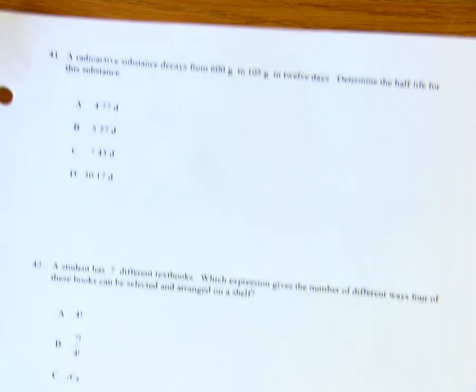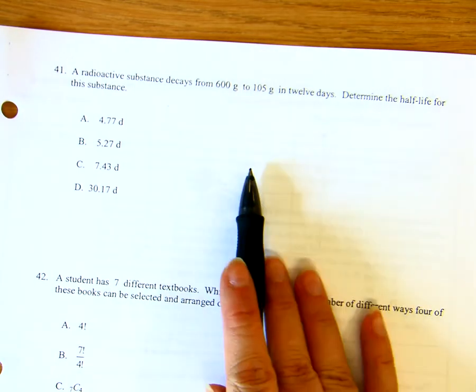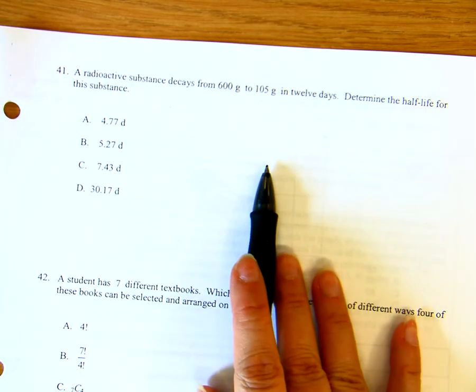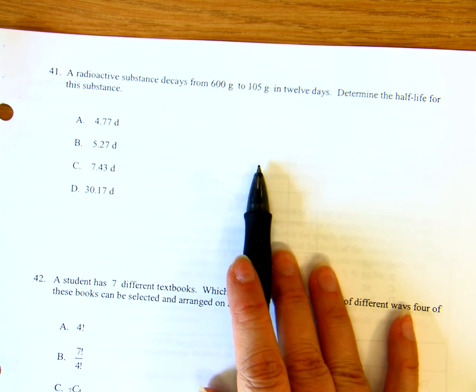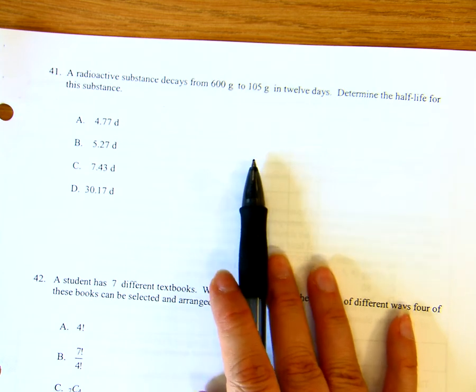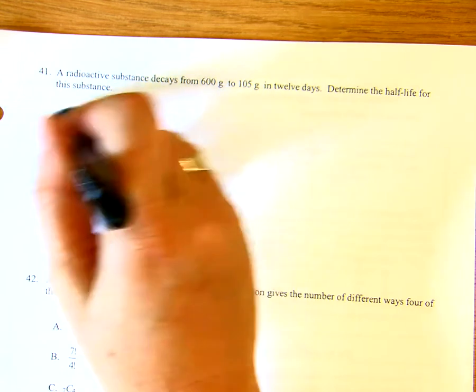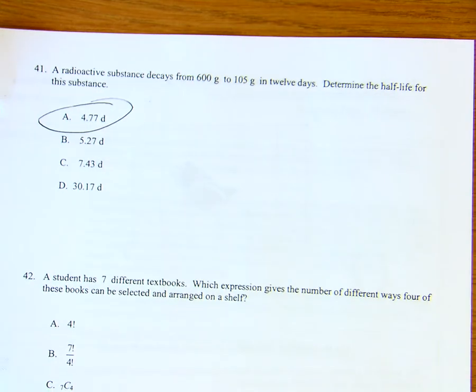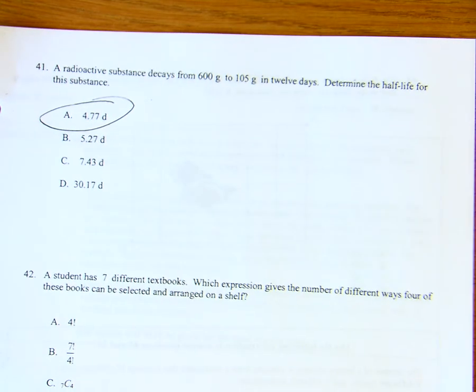Question number 41 was exactly the same on the January exam, so I'm not going to do that again. Vincent, code word, cheesy bread. So just like last time, correct answer was A. We are up to the written response, and I am going to show you my solutions.